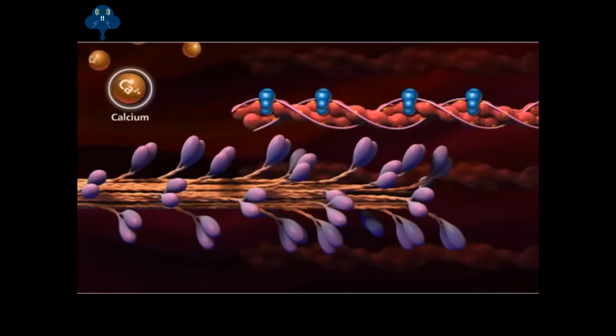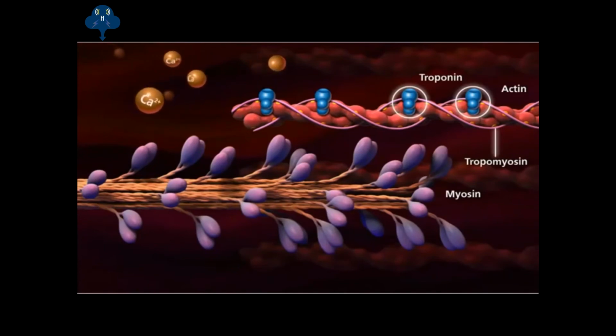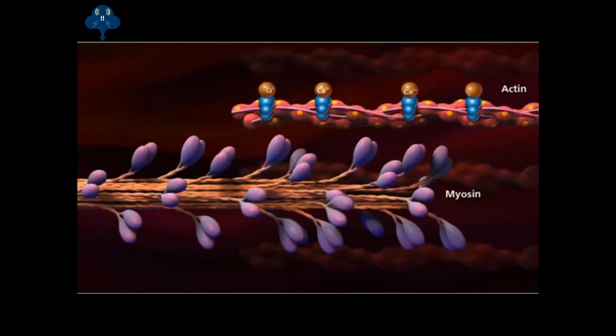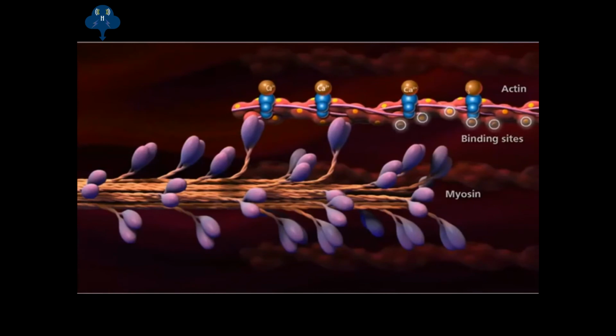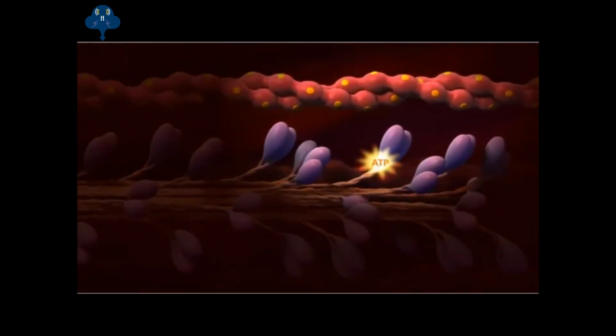Acetylcholine causes release of calcium ions in muscle fibers. The calcium ions bind to troponin protein on actin filaments, which displaces tropomyosin fibers, exposing binding sites for the hooks of myosin filaments. The ATP produced by mitochondria is consumed by the myosin hooks in binding to actin filaments at the binding sites.